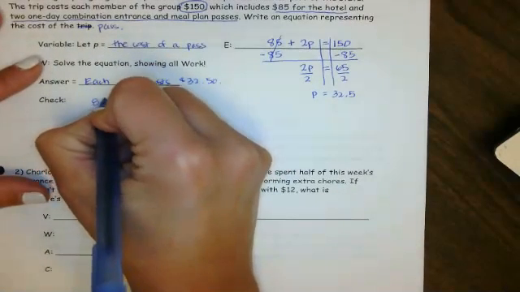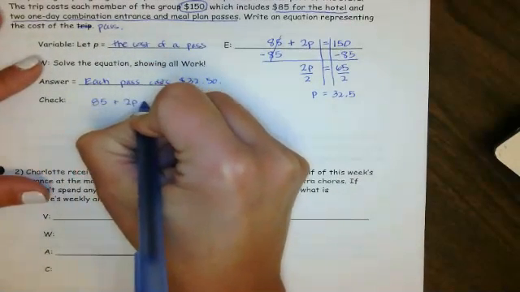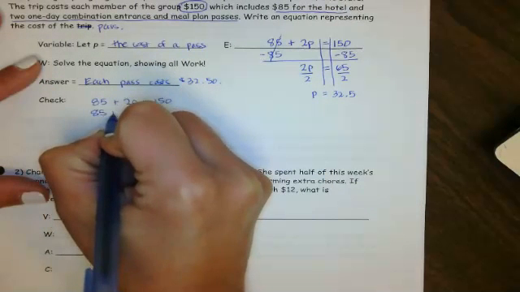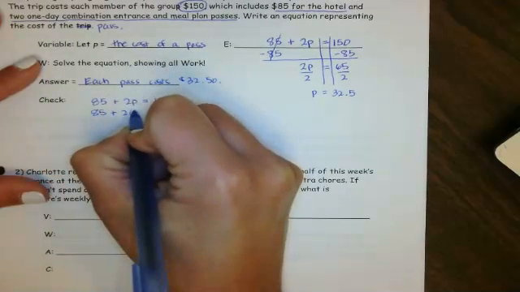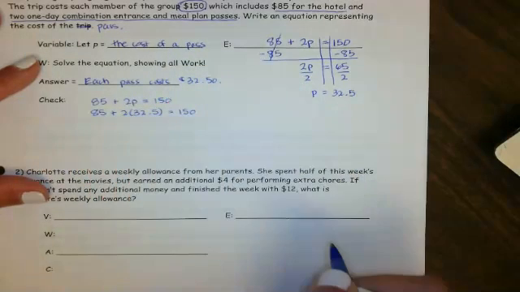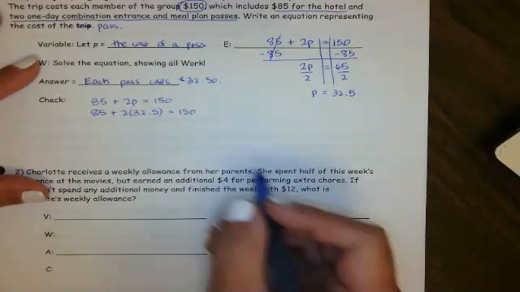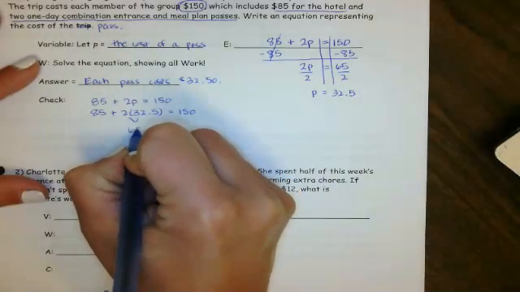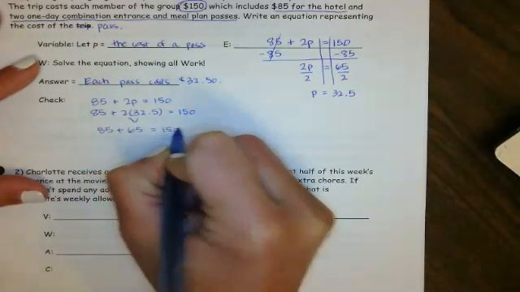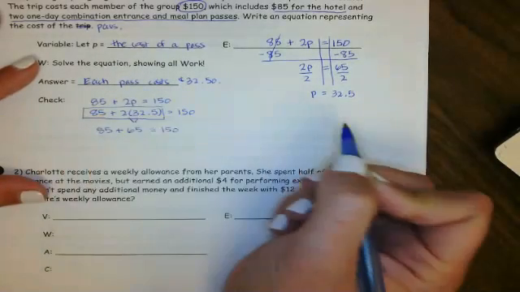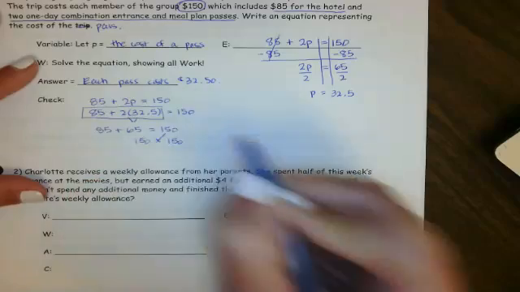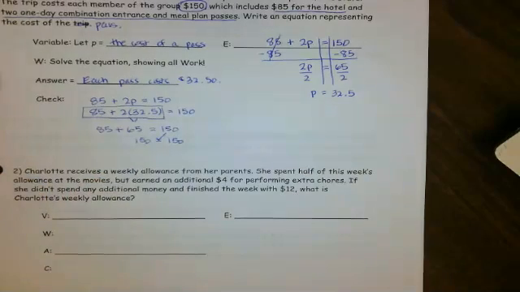Remember, the check is the same as always. We start by rewriting the original equation. The second step is in place of the variable, we put in what we found the variable to be. And we're going to use parentheses because it's being multiplied by the 2. And then we just use PEMDAS to clean this up. Okay, but if you want to just put that step right here in your calculator, you can do that. Just make sure that you get 150 equals 150 and it checks.